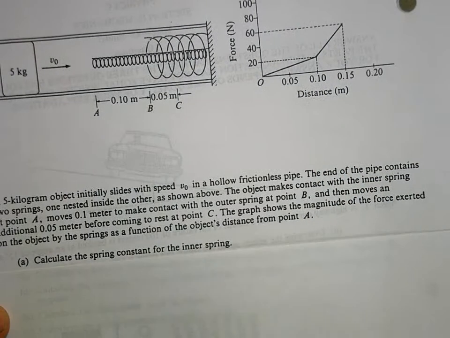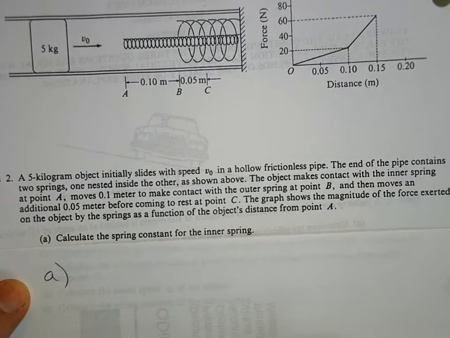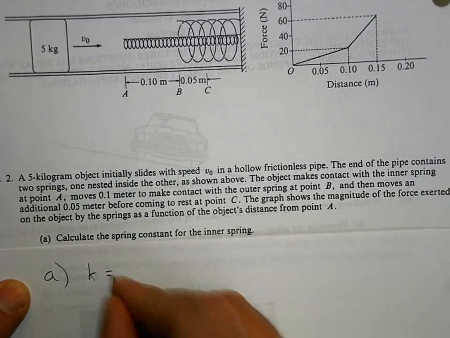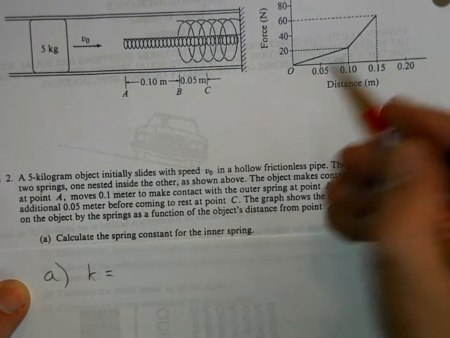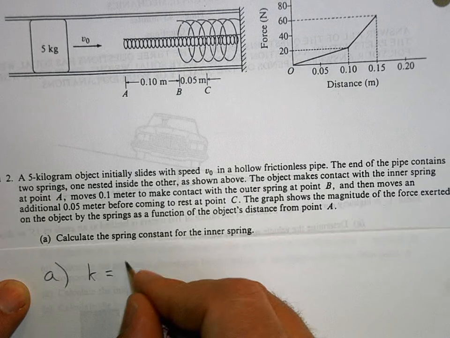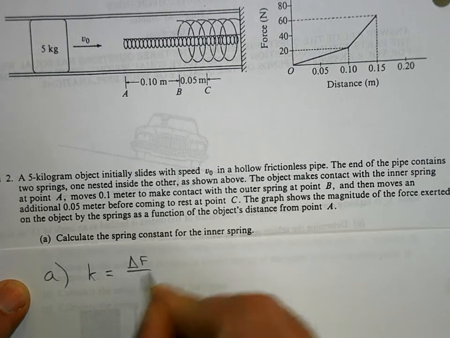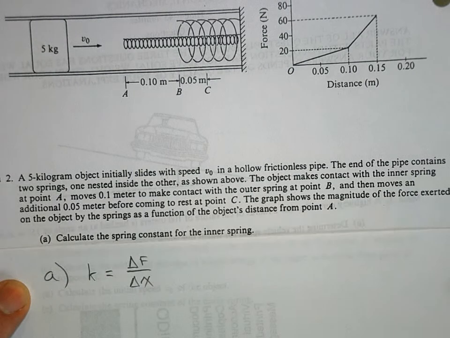So for part A, I would write K, the spring constant, is equal to the slope of this. That's delta F over delta X. Now, if you don't know that, that's a big idea that you need to know. What is the spring constant in a graph?